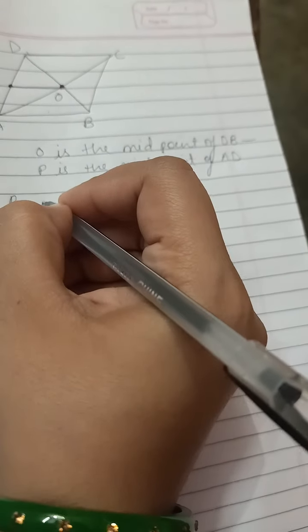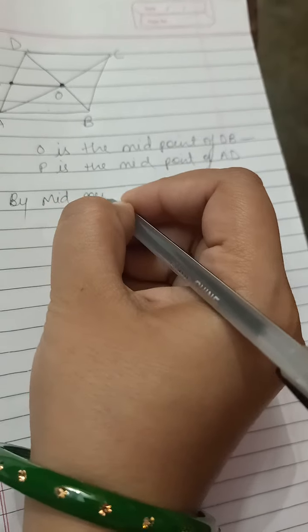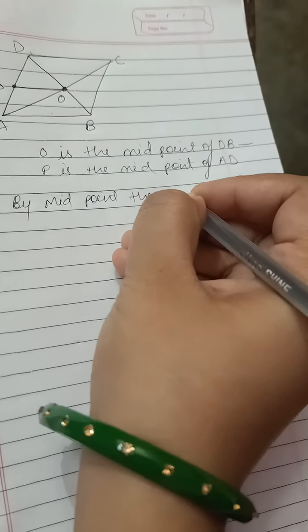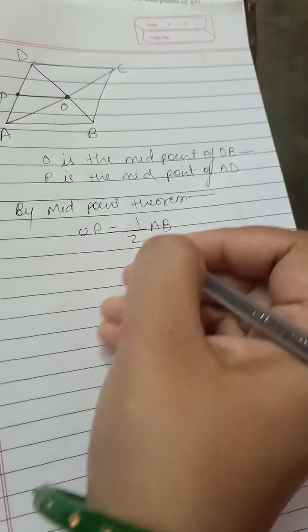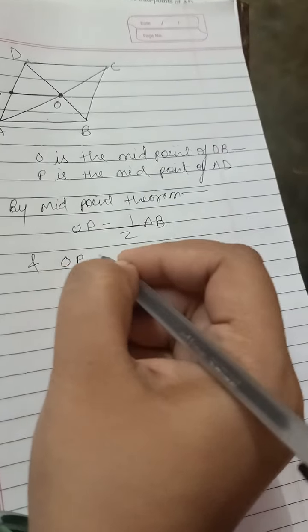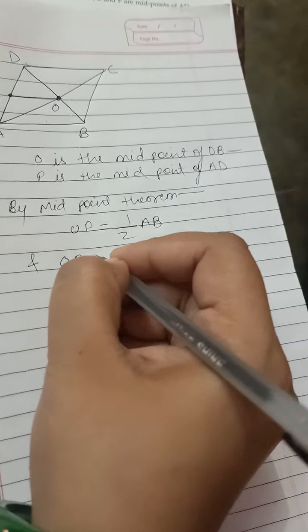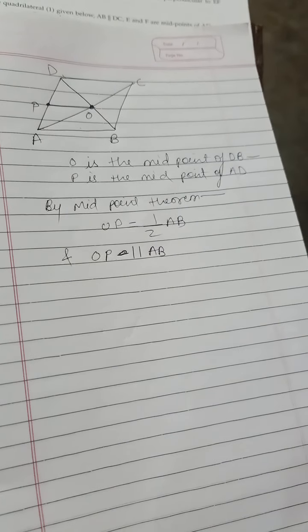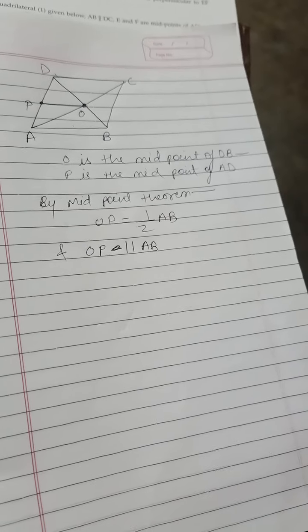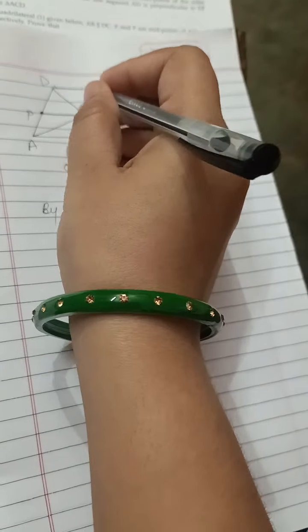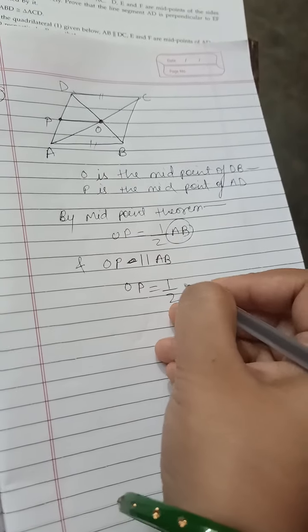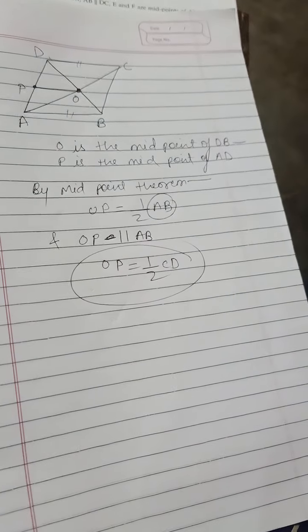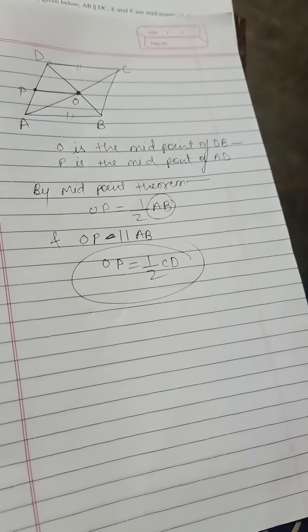So by the midpoint theorem, OP is half of AB and OP is parallel to AB. Is it clear? And as we know that the opposite sides of a parallelogram are equal, we can write that OP is equal to half of CD in place of AB. It is proved. The second part is proved.